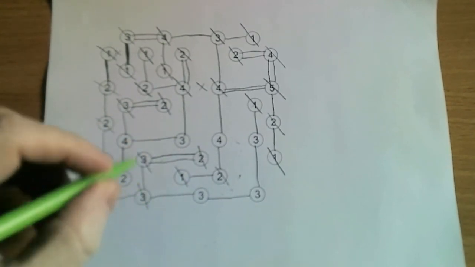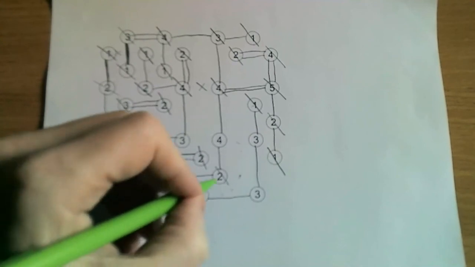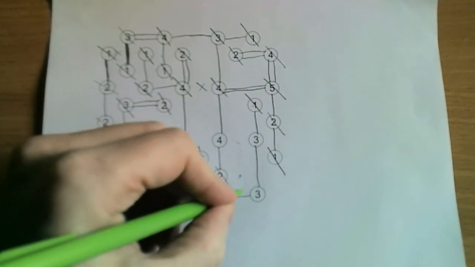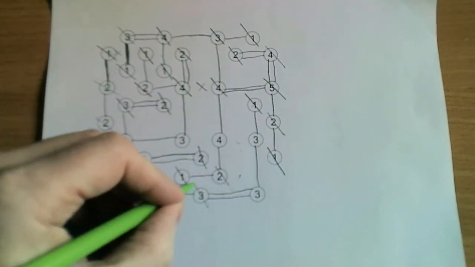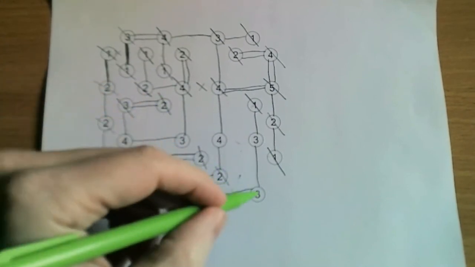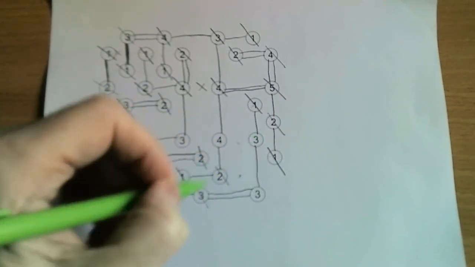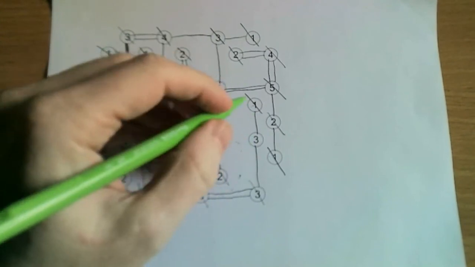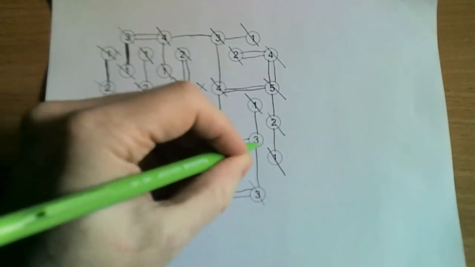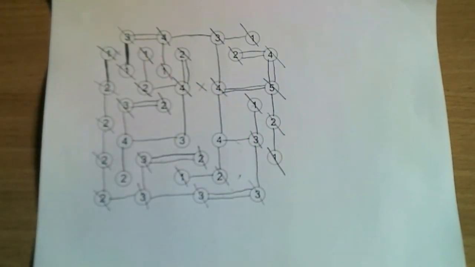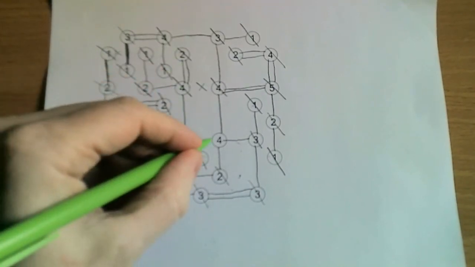1, 2, 3. This 3 must double bond to this one. Must have 2 bridges. That's that 3. So this has now got 1, 2, 3. This has got 1, 2, so this must come across here with a single to complete. And this 4 now must come across here.